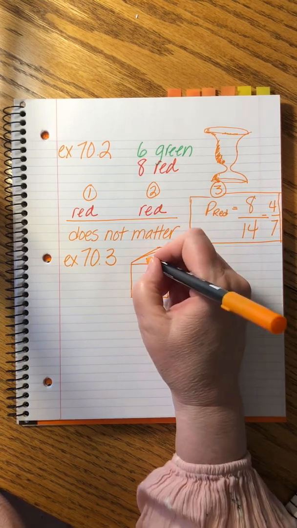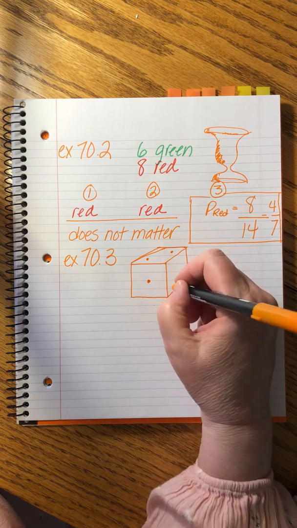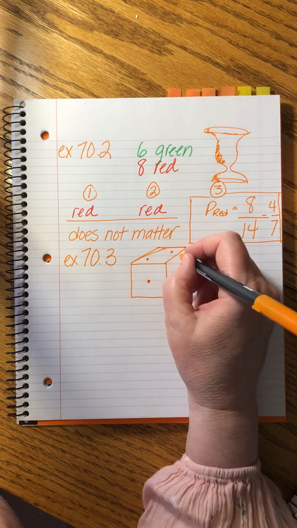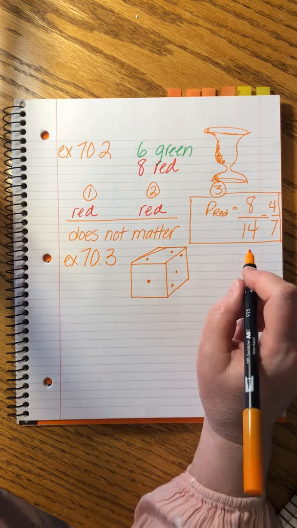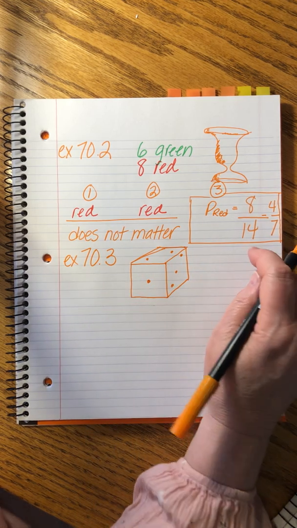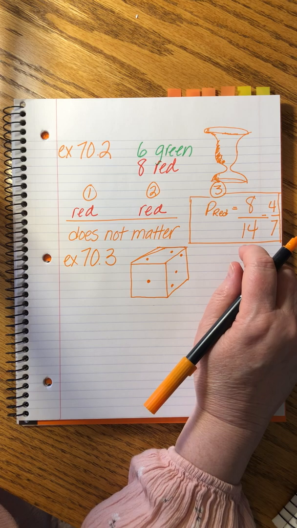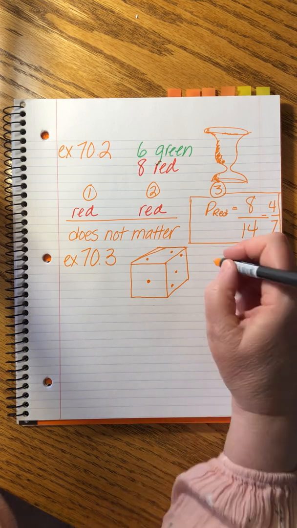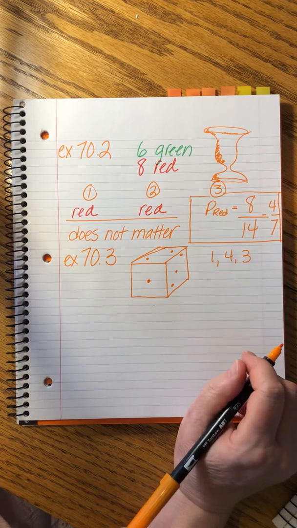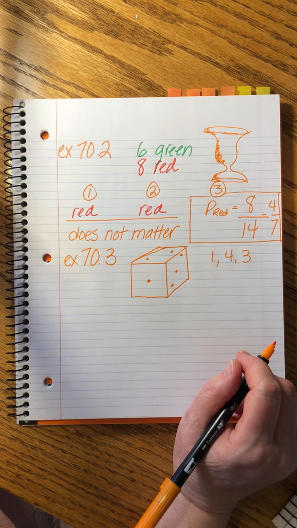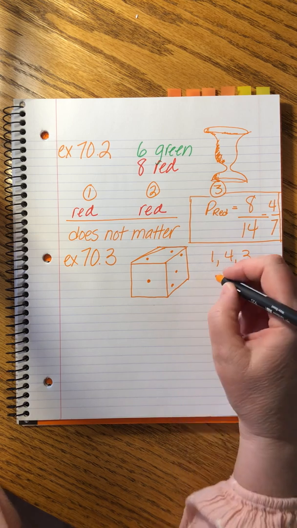1, 2, 3, and then 4, 5, and 6, right? We don't have to draw all the sides. It's rolled 3 times. The results are, oh, and John drew cute little pictures, 1, 4, and 3 in that order. What is the probability that the next roll will produce a number greater than 2?